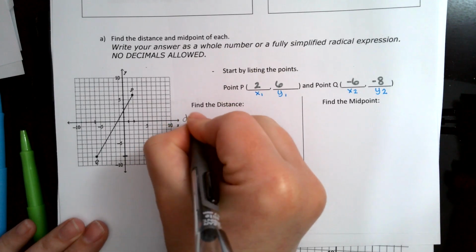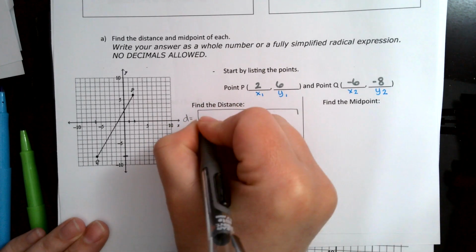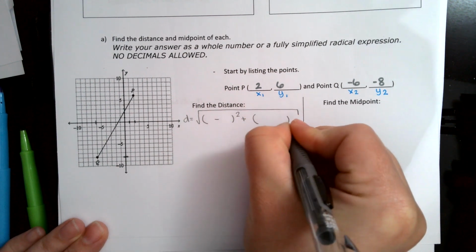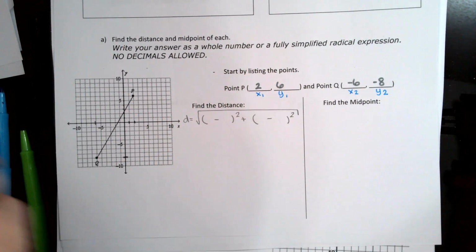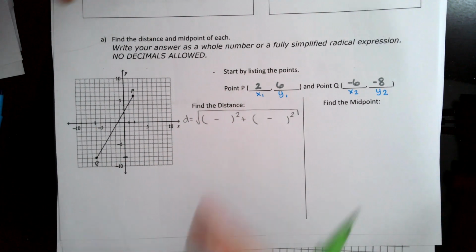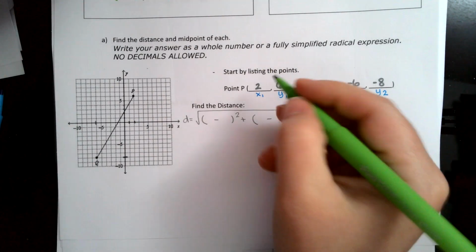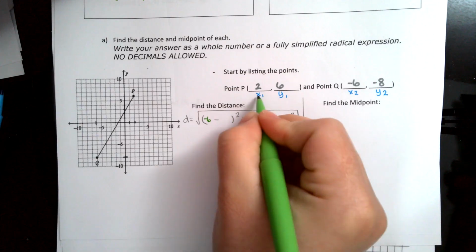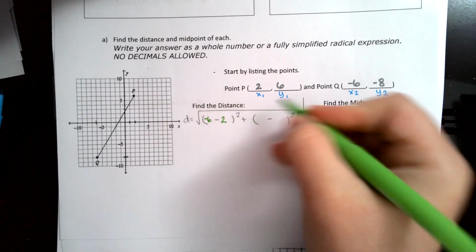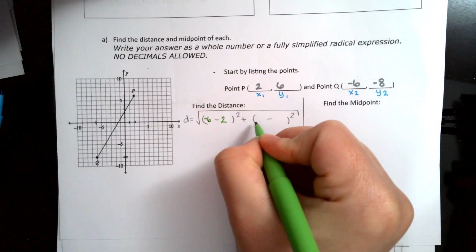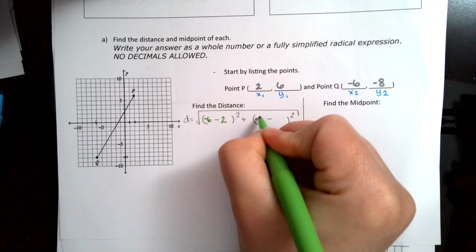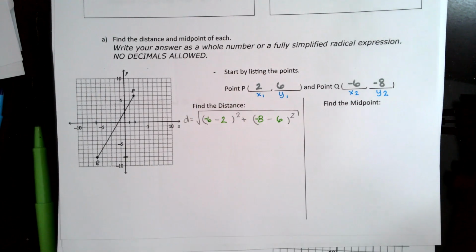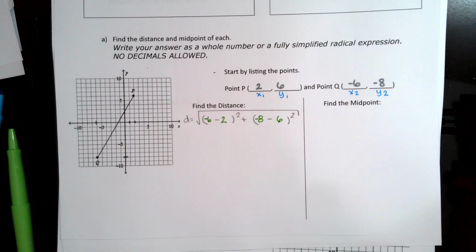I am going to have to write just a tad bit smaller to make this work. So my setup usually looks like this. And then I'm going to write in my numbers. My x2, where's my x2? x2 is -6. My x1 is 2. My y2 is negative, hold on, my y2 is -8. And my y1 is +6. Take a look if you have any double negatives, which we don't.